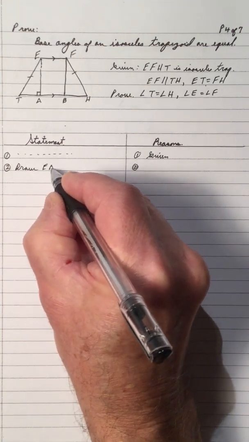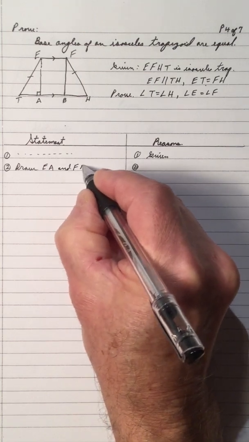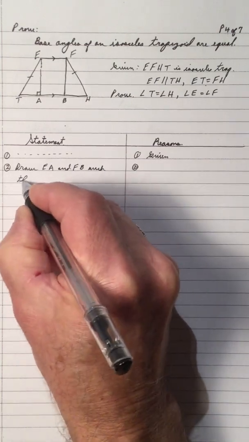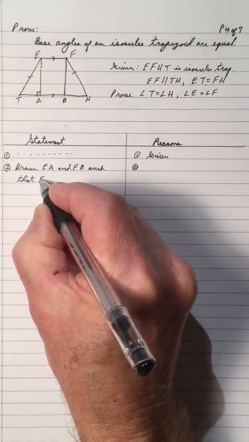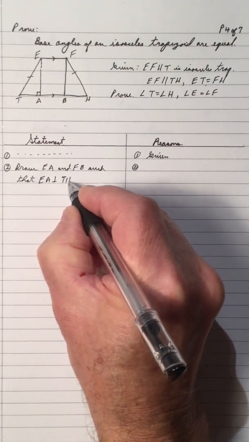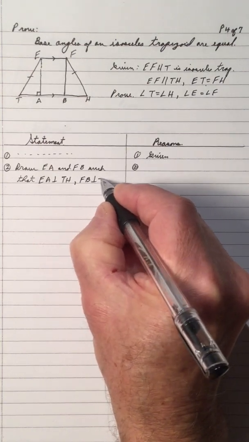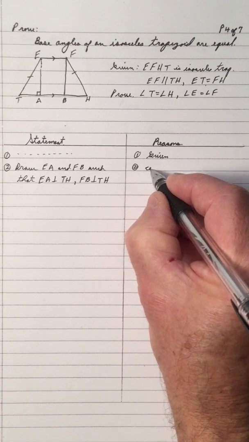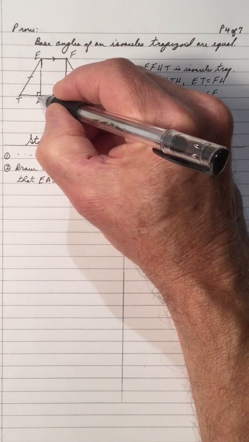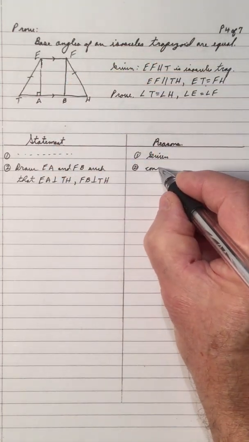So that's a construction. So I'm going to draw EA and FB such that EA is perpendicular to TH and FB is perpendicular to TH. So that's the construction. I'm allowed to draw a segment from E perpendicular to TH and from F perpendicular to TH. That's the construction.